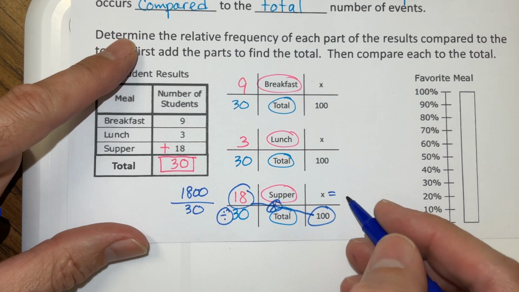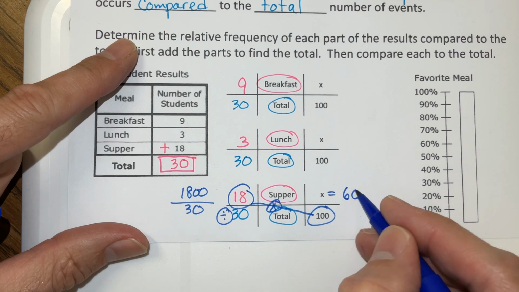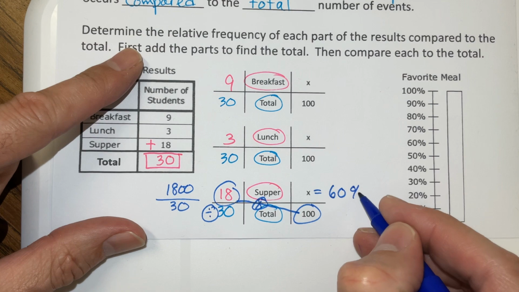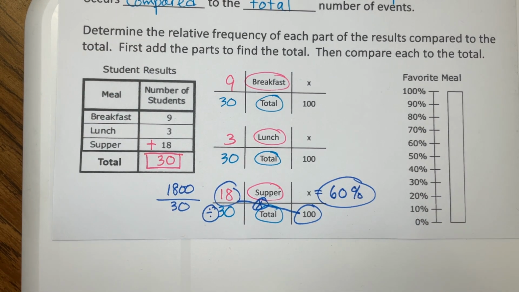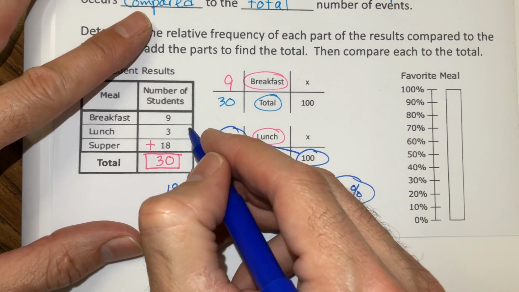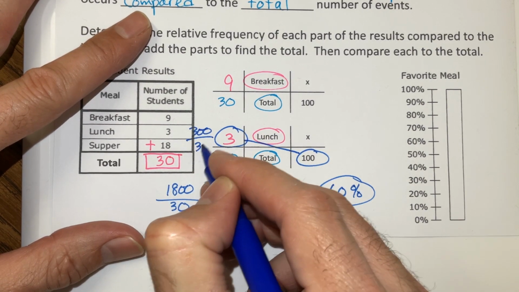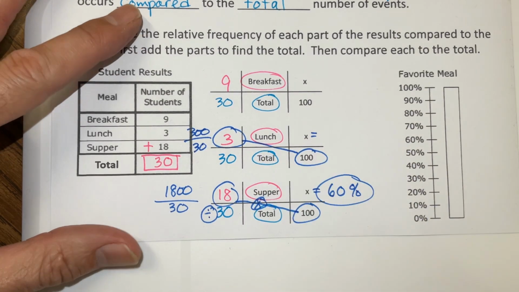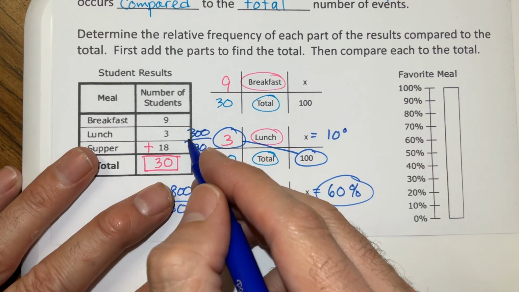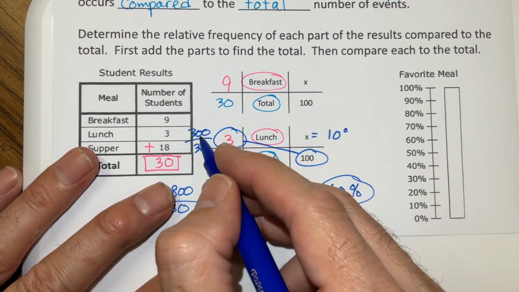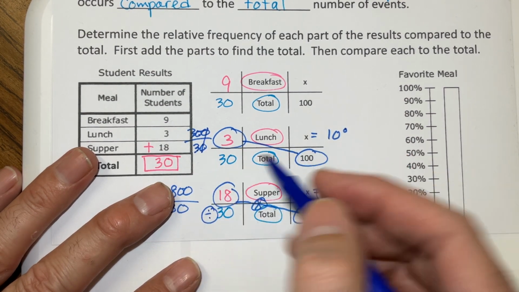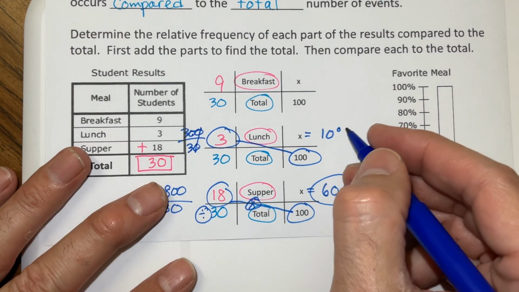So 1,800 divided by 30. What percent of the students chose supper? 60%. And then we look at our diagonal numbers here. So we've got 300 divided by 30. What percent chose lunch? 300 divided by 30, that simplifies. So we're going to end up with 10%.